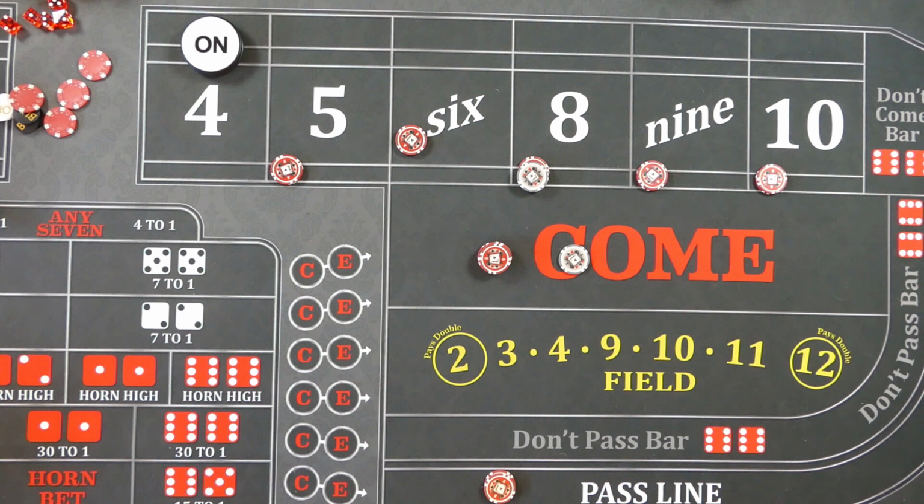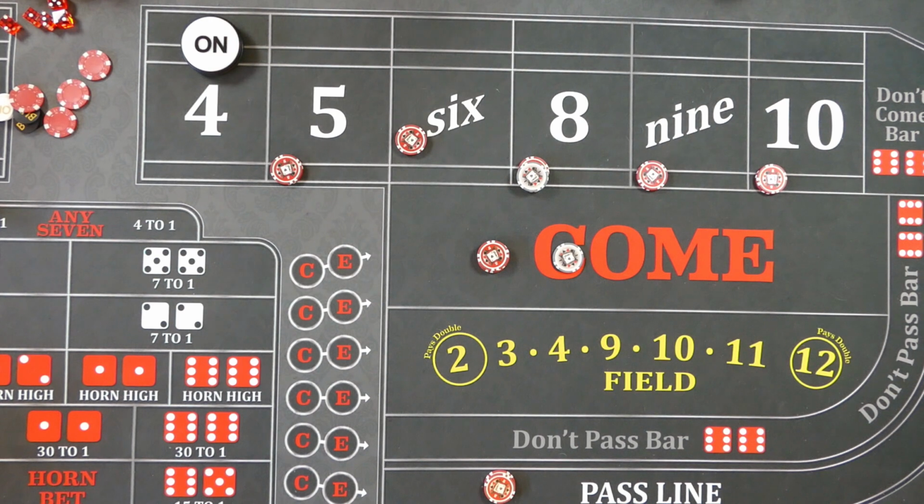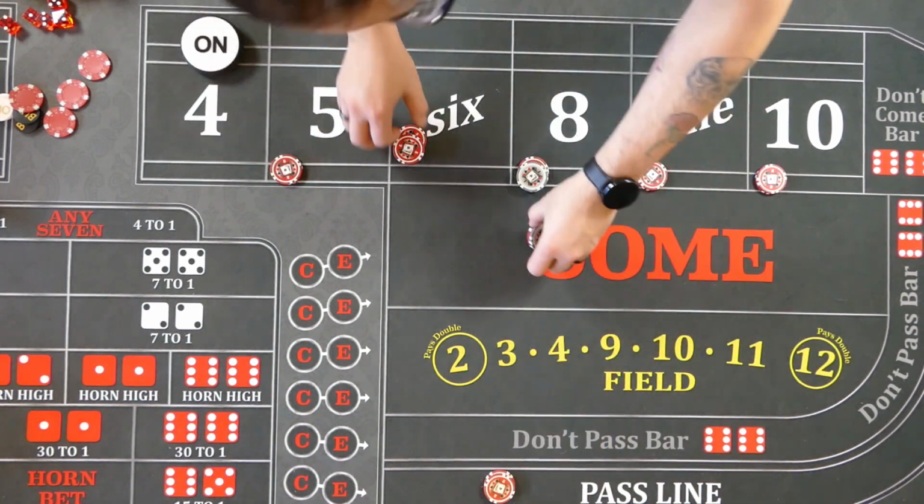A good dealer in a situation like this, especially if it's a busy table, is going to encourage the player. If they have a $12 place bet, the dealer is going to say, would you like 10 odds? Because more often than not, if the player doesn't know what they're doing, they're just going to say yes, and the dealer's going to give them their 10 odds and give them the rest of the money.